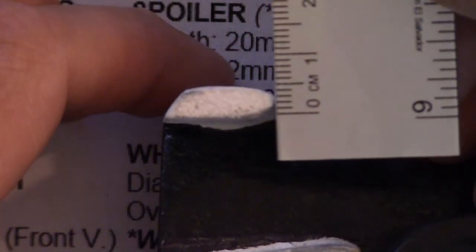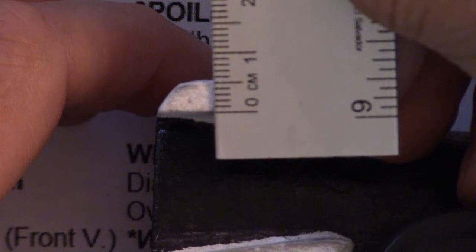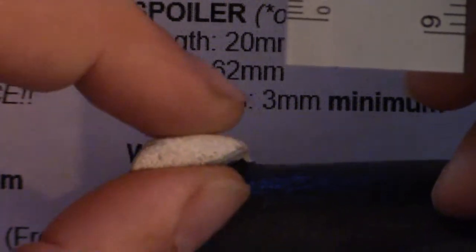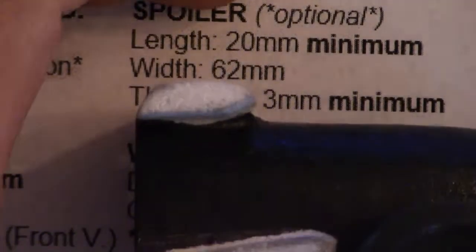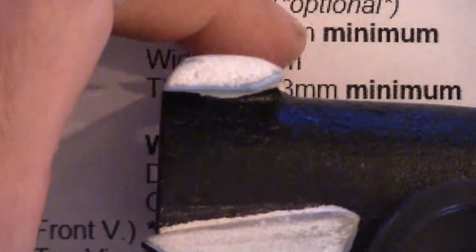Thickness is 3, so that's now measuring in this direction. Okay, I typically tell kids just find the thickest part of your spoiler, and that area should be at least 3 millimeters. This one actually looks like it's closer to 5, so they actually could have made this thinner had they wanted to. And trust me, it's still going to be structurally fine. It won't snap or break if you handle it with care.